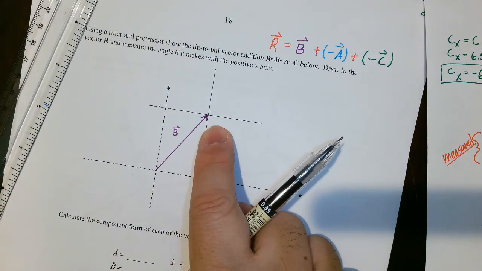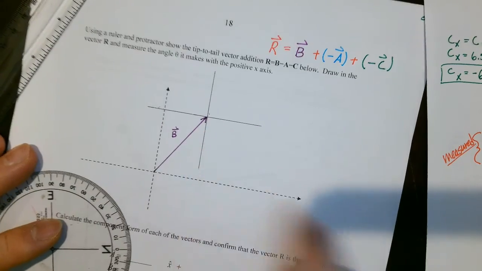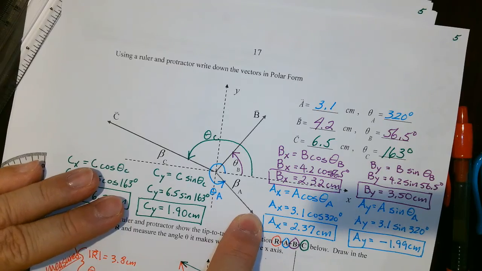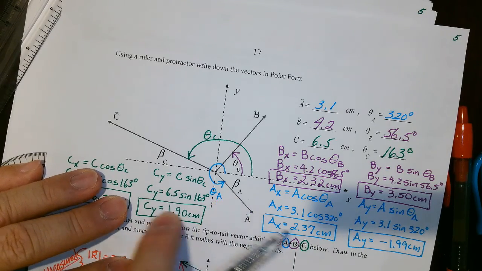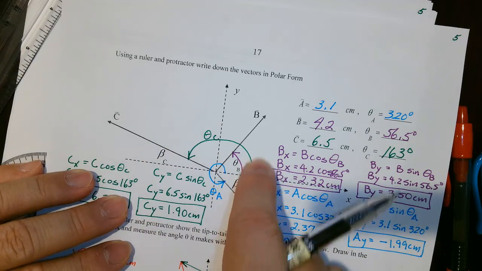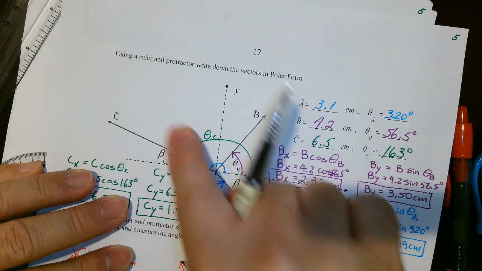So from this grid line, I will measure out my negative A. Remember, because my A is 320, my negative A would be 140 going in the opposite way. So this would be 140, and my negative A would be 3.1 centimeters along that direction.